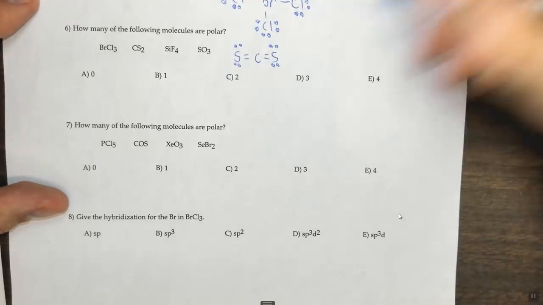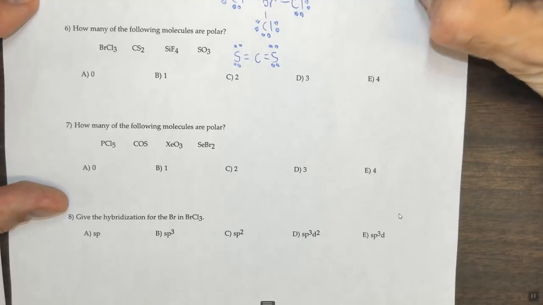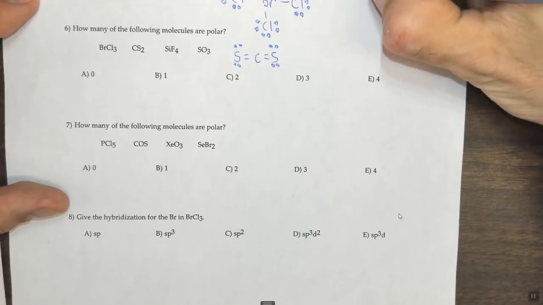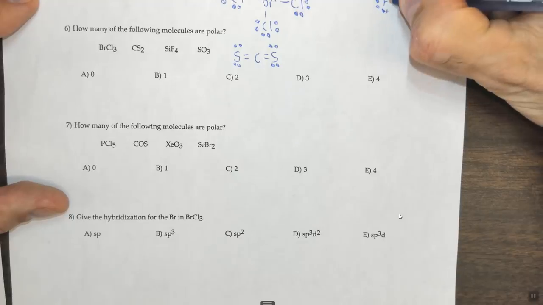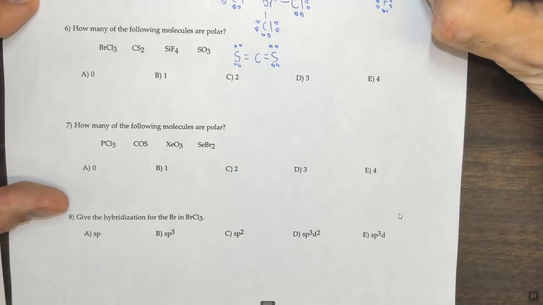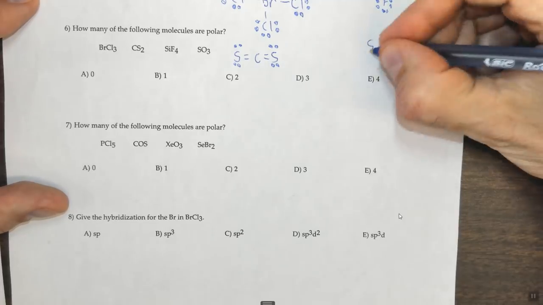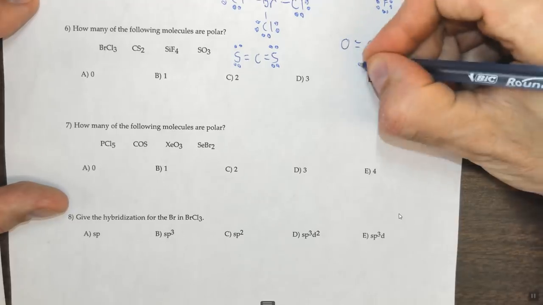That's why it's the same. SiF4, so we have Si bonded to 4 Fs, like so. And then finally SO3, which has 3 double bonds to oxygen, like so.